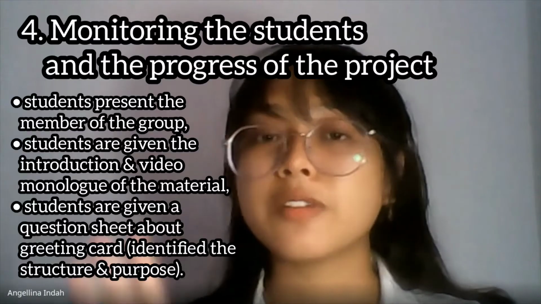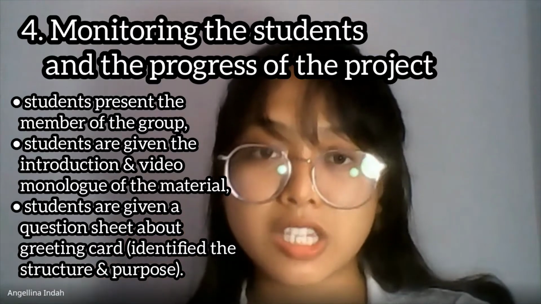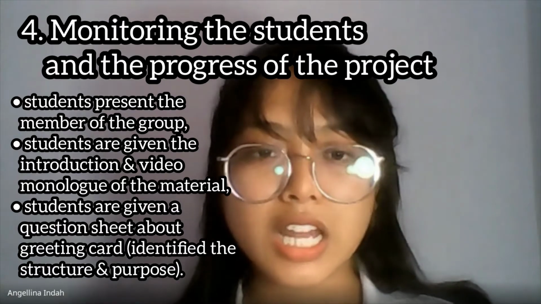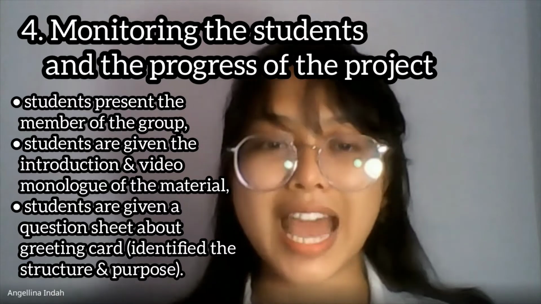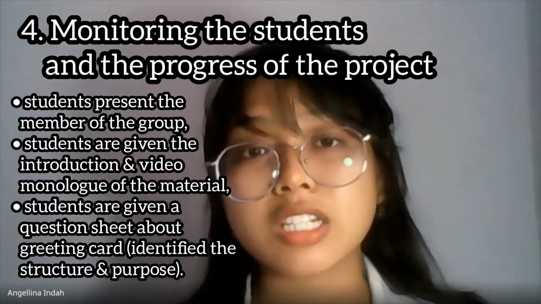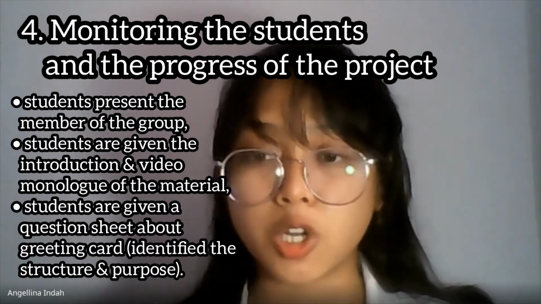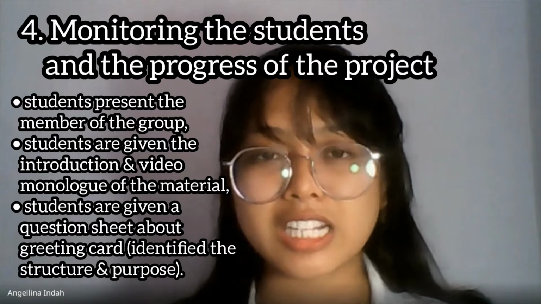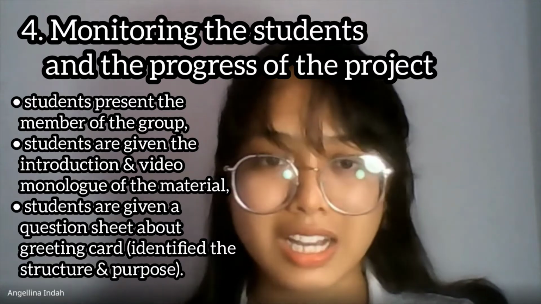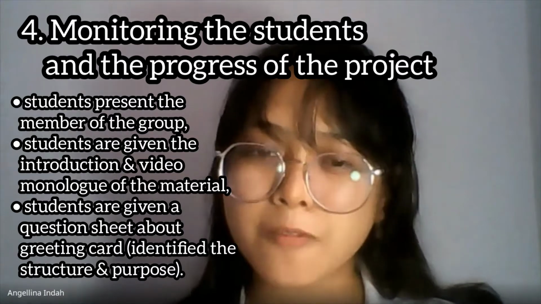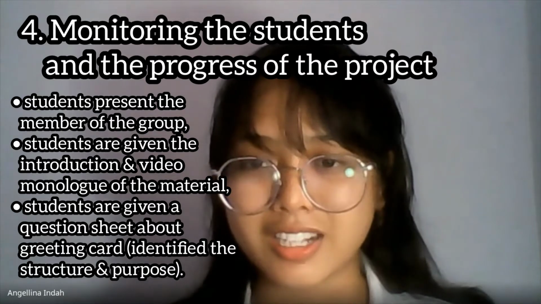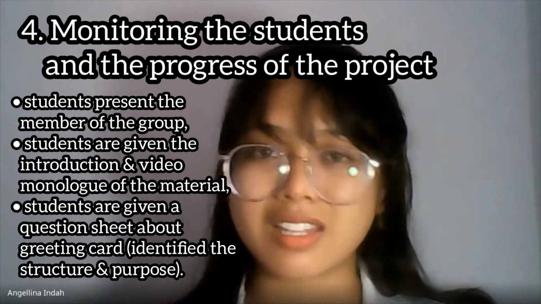Okay, so the fourth step is monitoring the students and the progress of the project. So here the students will present the members first, and then they are given the introduction of the material, also a video monologue about greeting cards, and then students are given a question sheet about greeting cards, and also they will identify the structure and the purpose of the greeting card in the group, and they will discuss it in the group.